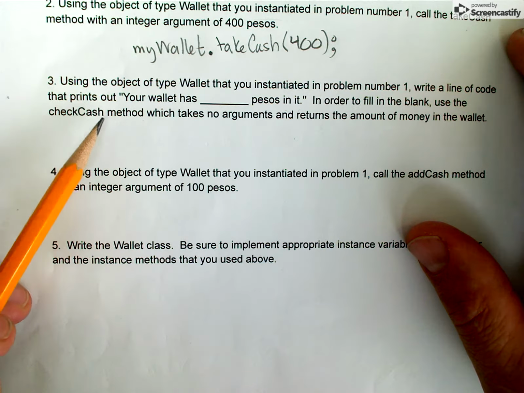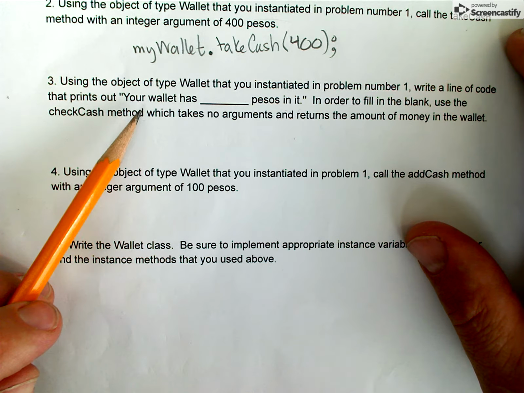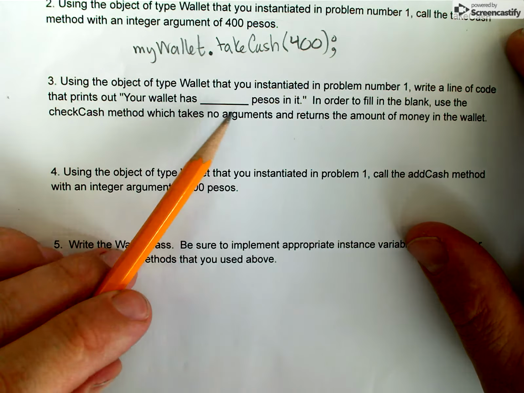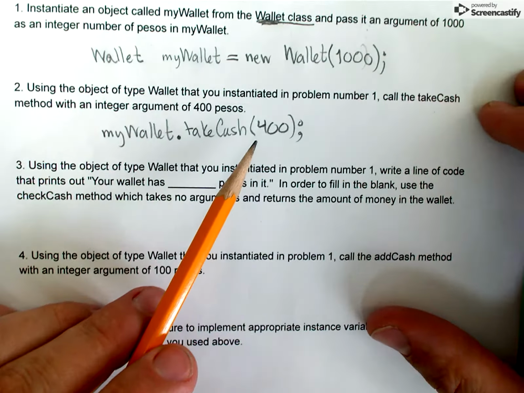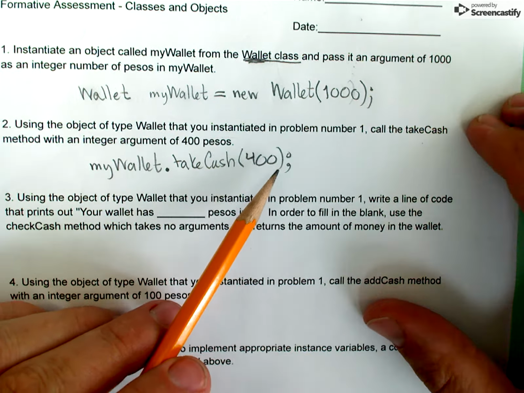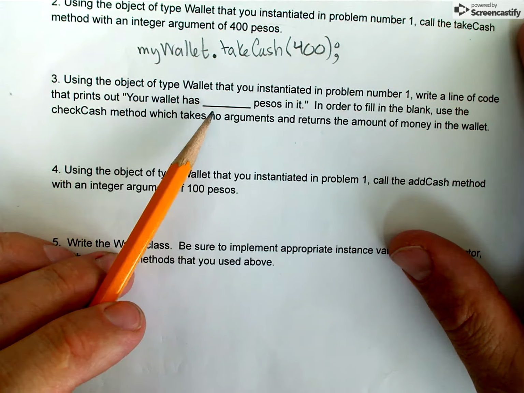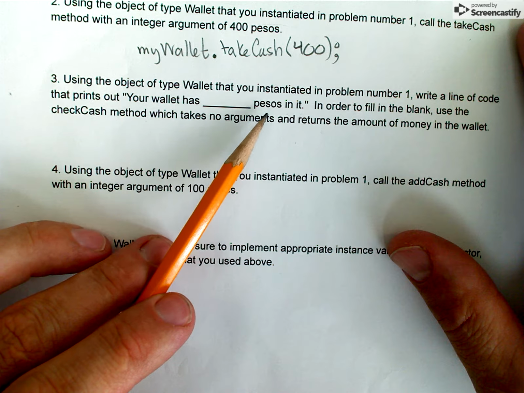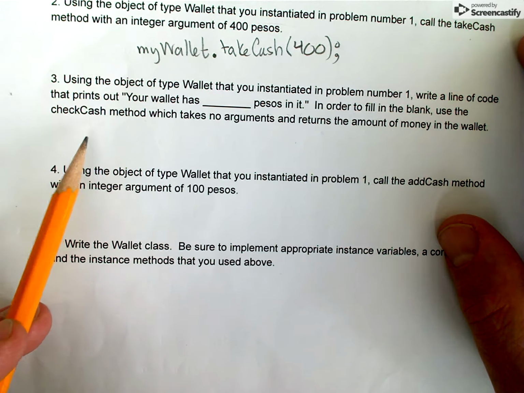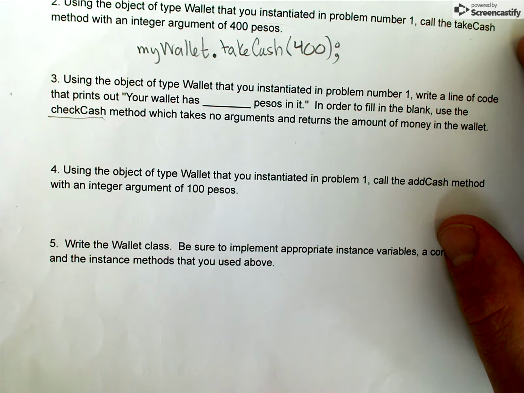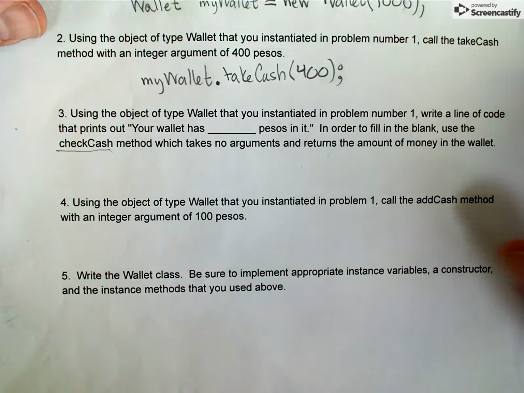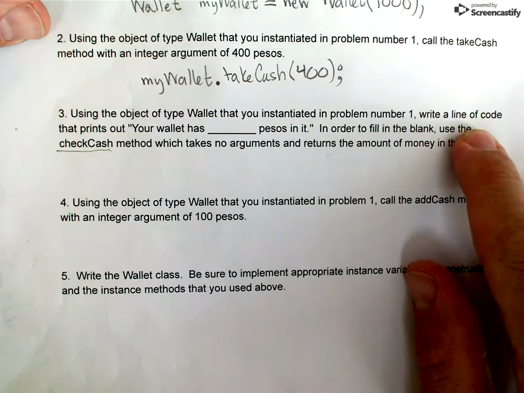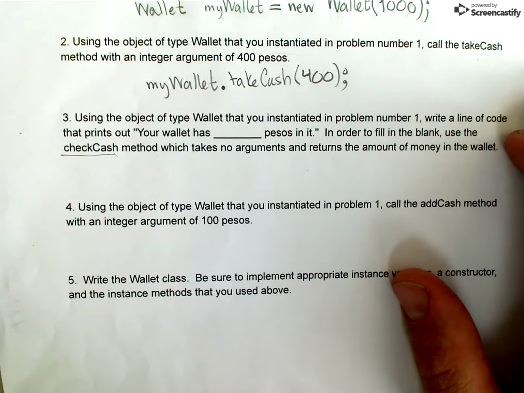And we're going to write a line of code that prints out a statement, something that says your wallet has so many pesos in it. We don't know how many it is really. Well, if we go back, we can see that it should come up with about 600 pesos. But my line of code is not going to know that. It's just going to use the check cash method, which doesn't take any arguments, but it returns the amount of money in the wallet. So I'm going to write a line of code that prints out something.